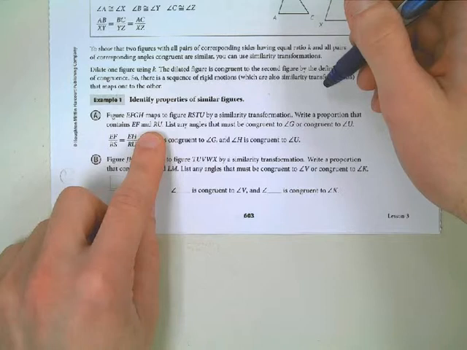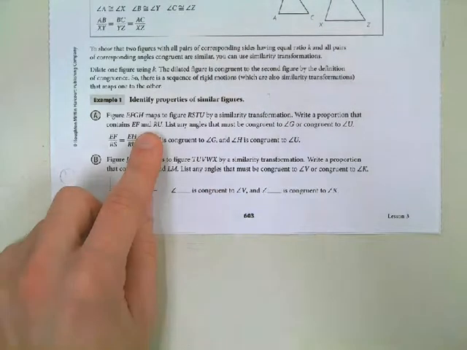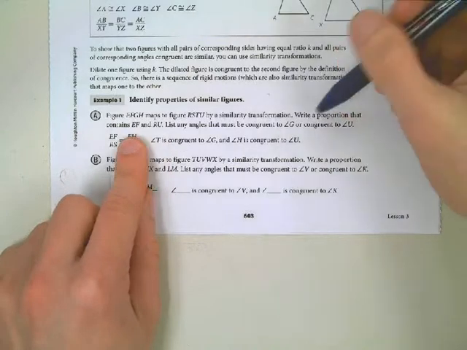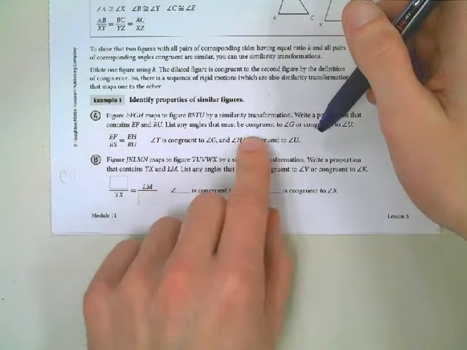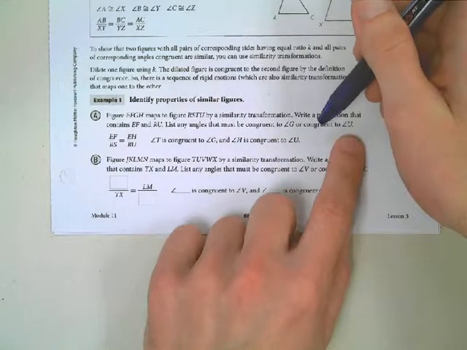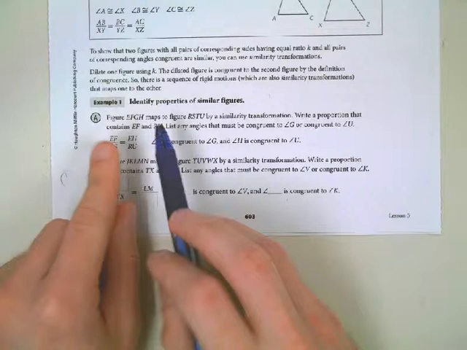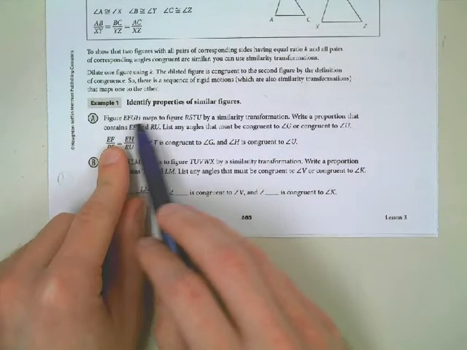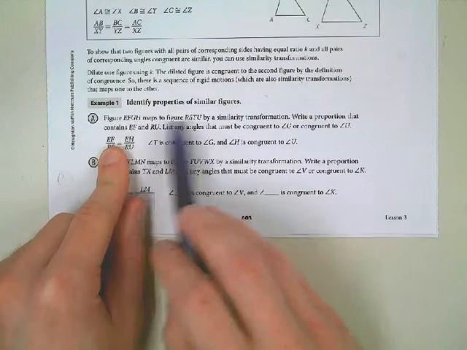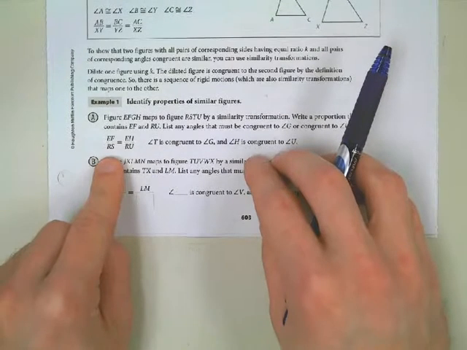So write a proportion that contains EF and RU. List any angles that must be congruent to angle G or angle U. So we have two things to do here. First, write a proportion that contains EF and RU. Well, here there's EF. According to this similarity, what does EF correspond to over here? RS. We write EF over RS there. See that? And then we also want to use RU. Well, RU's over here, so that's got to go in the denominator of this one.